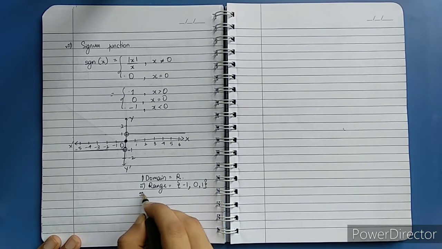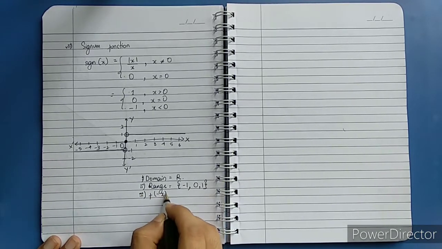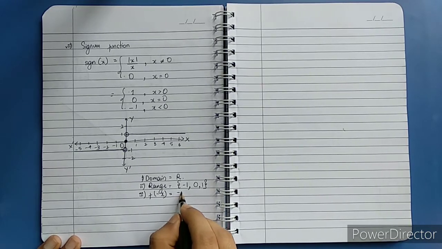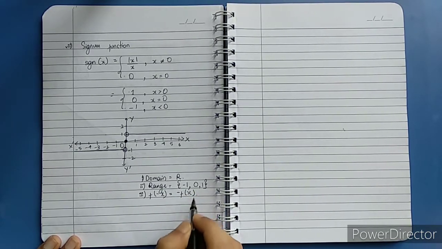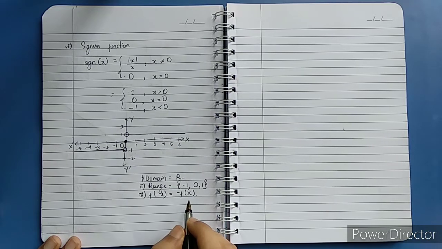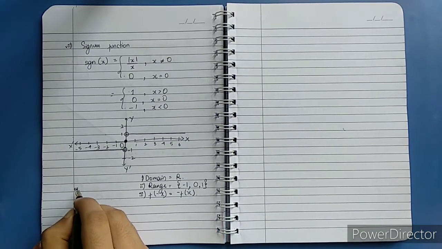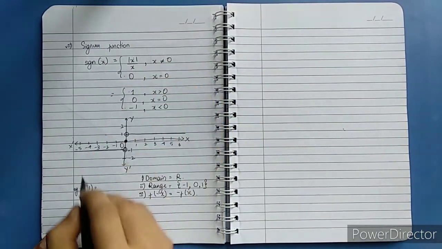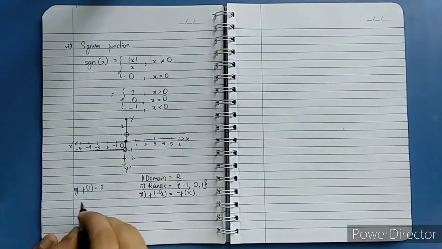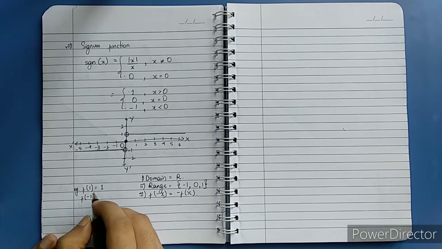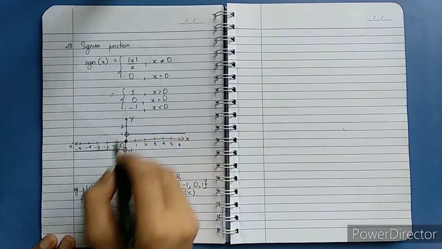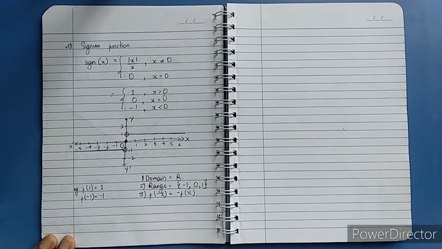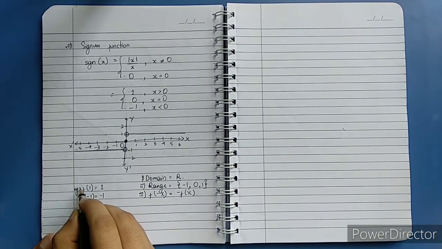Third thing, f of minus x equals minus f of x. Let's take examples. So f of 1, so mod of 1 by 1. See, x is greater than 0, so this value is 1. And f of minus 1, whenever the value is less than 0, it is minus 1. So f of minus x is basically minus f of x. So this is the first example.